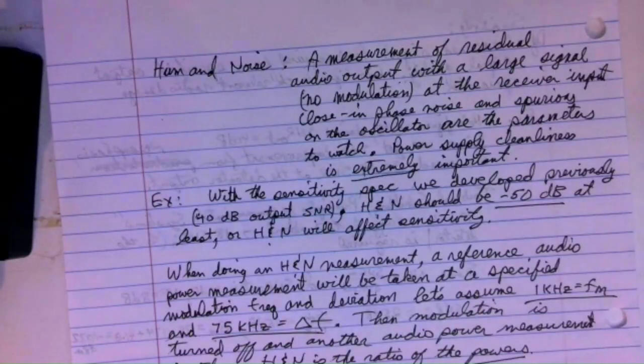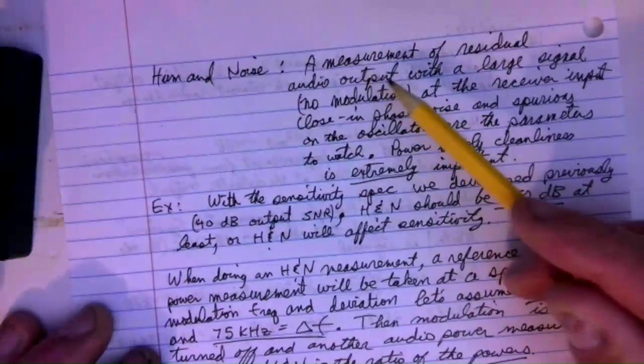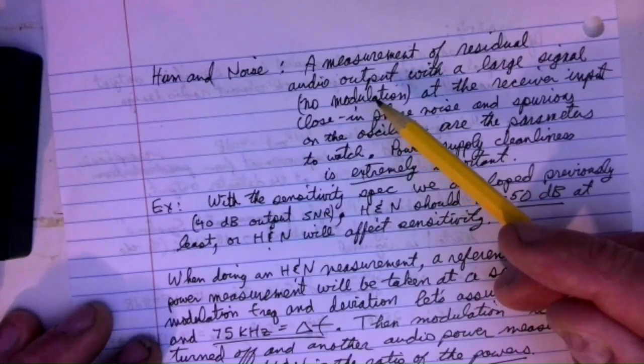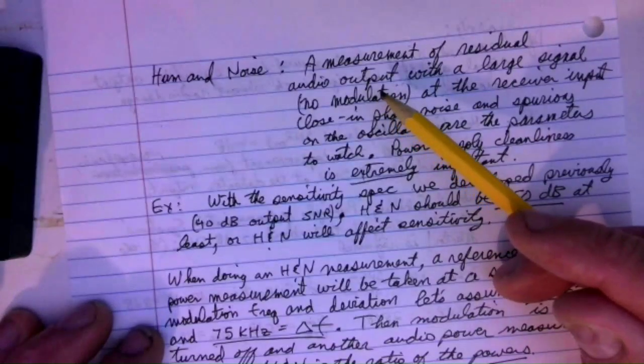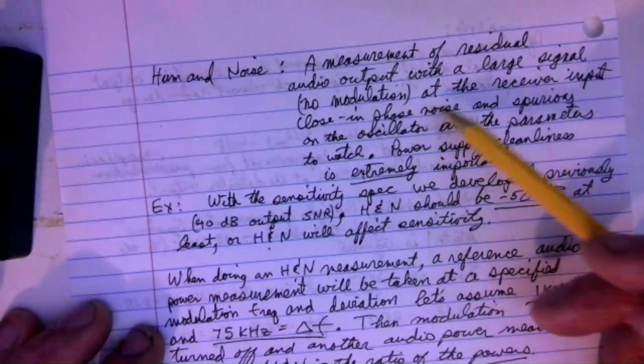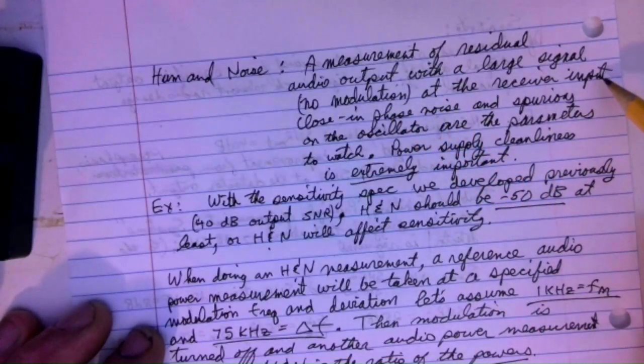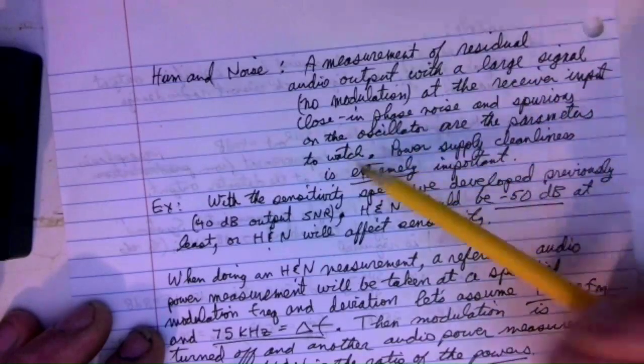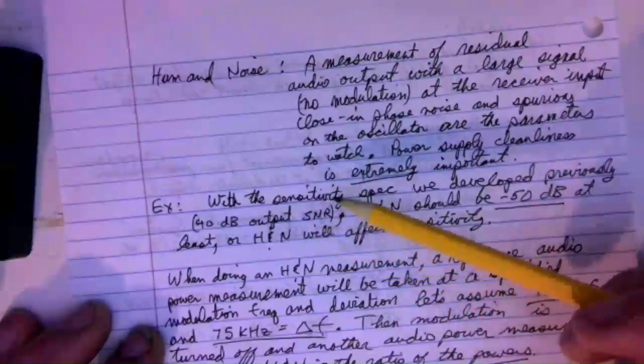Okay, let's talk about hum and noise. It's another spec on a receiver. It's important. So what is it? It's a measure of the residual audio output from the receiver when you have a large unmodulated signal at the receiver input. So you expect to have nothing coming out of the audio output, but there will be stuff, and that gets rolled into hum and noise.